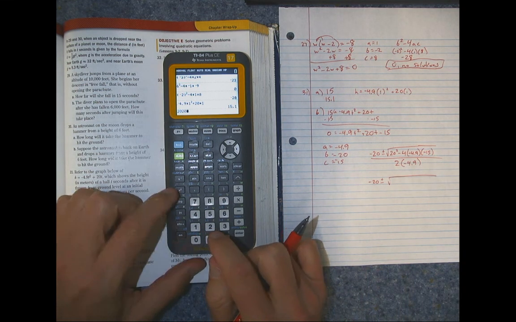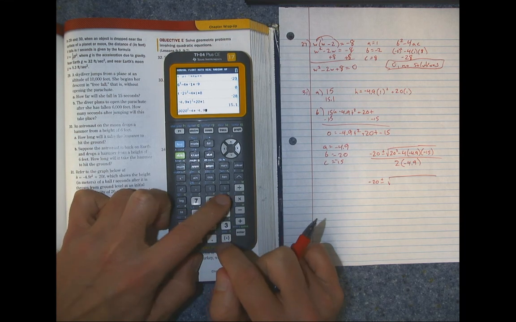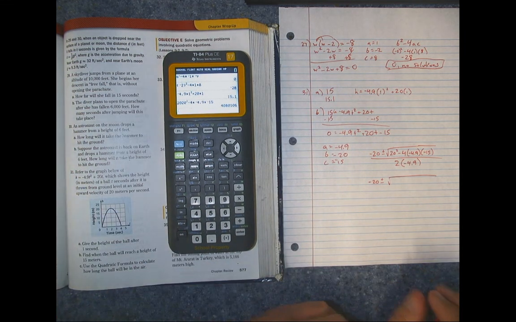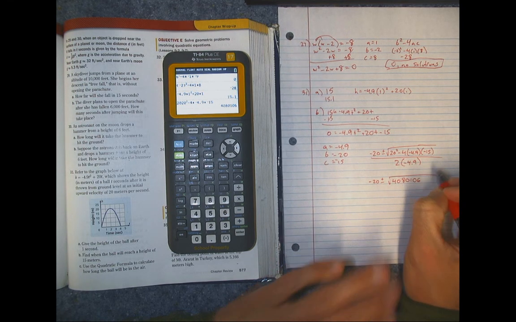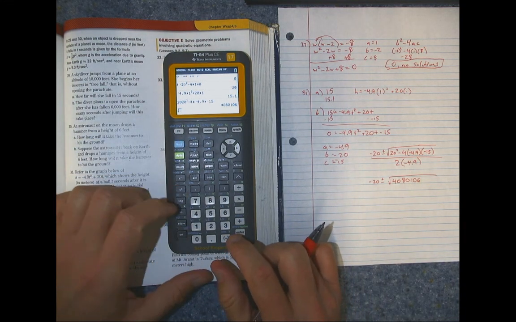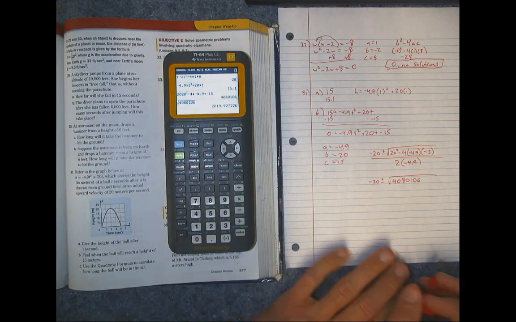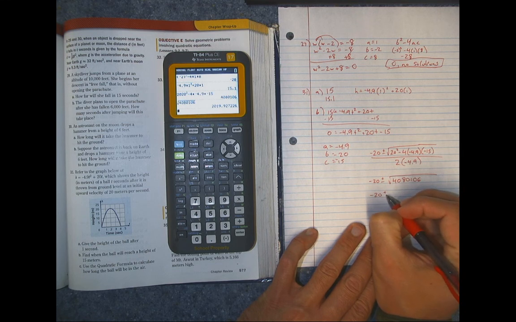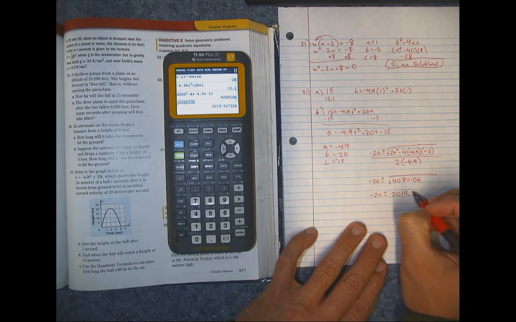So 20 squared minus 4 times -4.9 times -15. We get this really big number. So let's take the square root of that. And we're going to have to round this one off here. For now, let's leave a lot of decimals here.